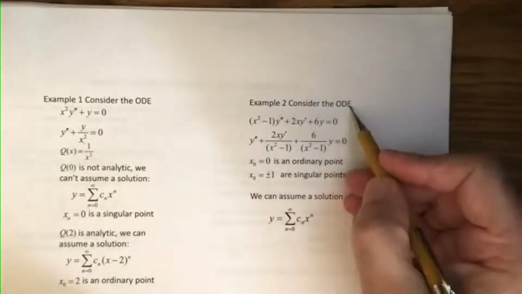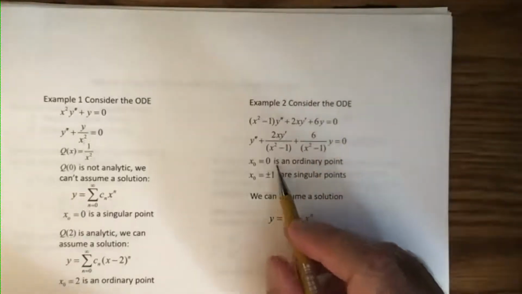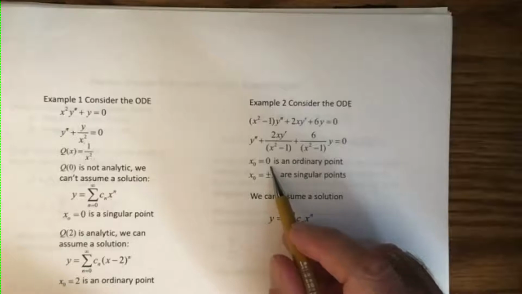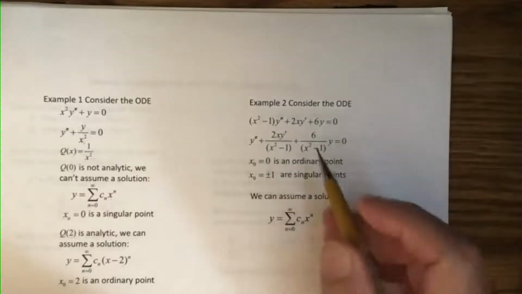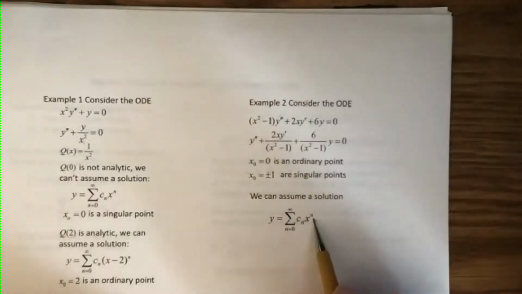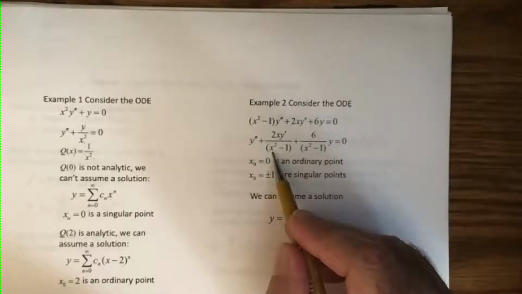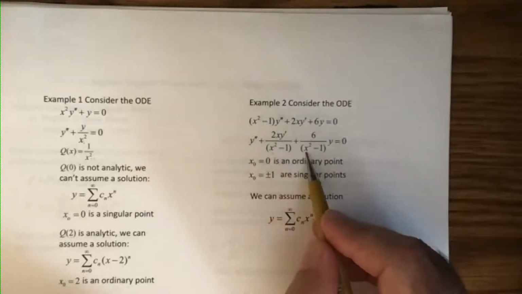Here's another example, where we have this differential equation. In this case, x of 0 is an ordinary point. In other words, if I wanted to solve this differential equation, I can assume a solution of this form, because if I put 0 in here, that's okay. If I put 0 in here, that's okay.